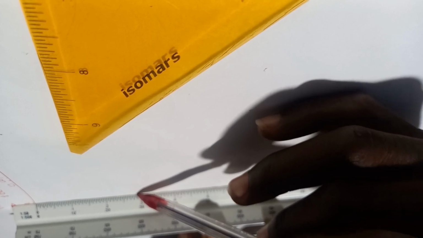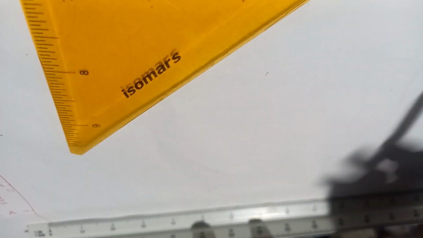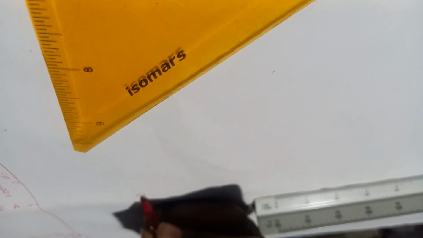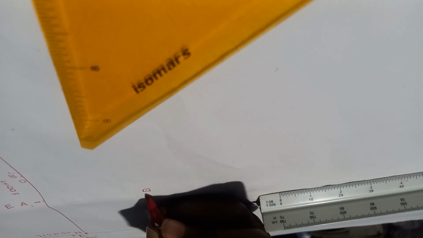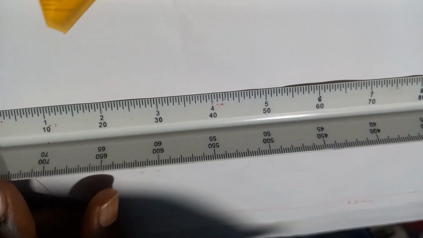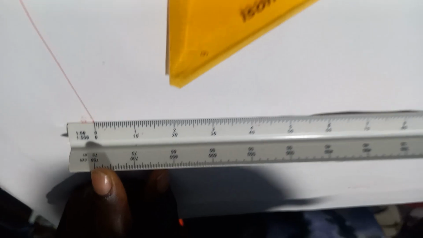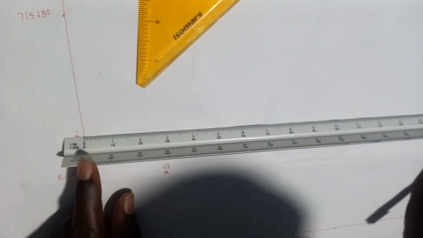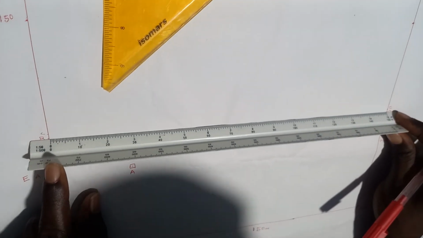So this is going to fall here, and we're going to bring it right here. That is our starting point A. Alright, bringing it to our next point, which is point B.